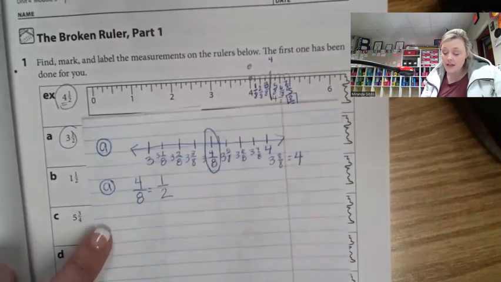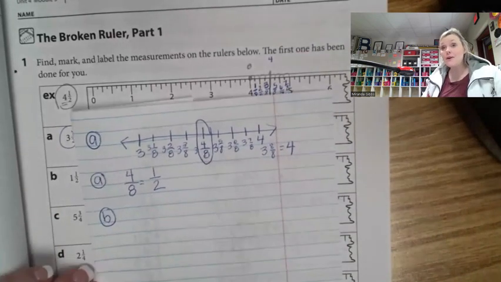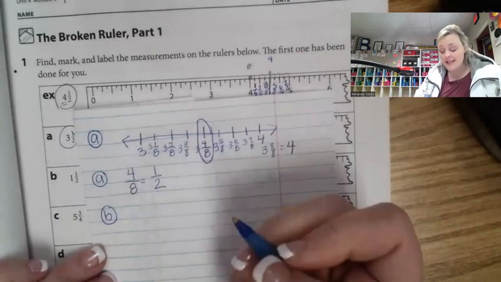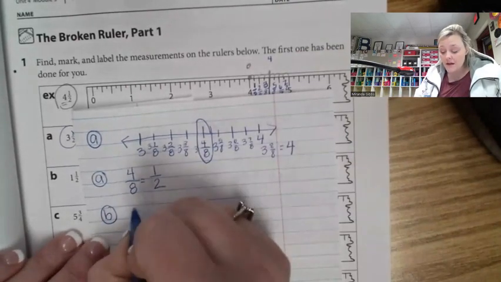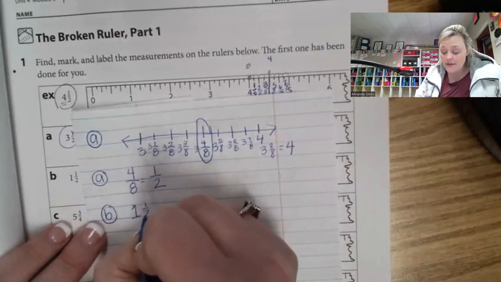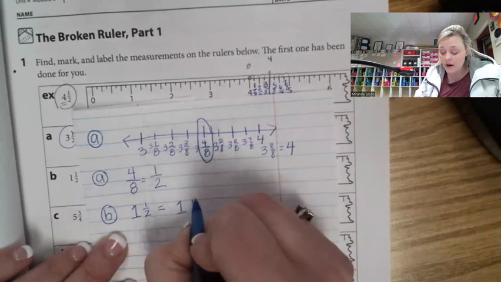All right, I'm going to look for my paper for letter B. If you're doing this on your paper, or even if you're doing it on a workbook, you could write this down somewhere and turn it in for points. B would be 1 1/2 is the same as 1 4/8.